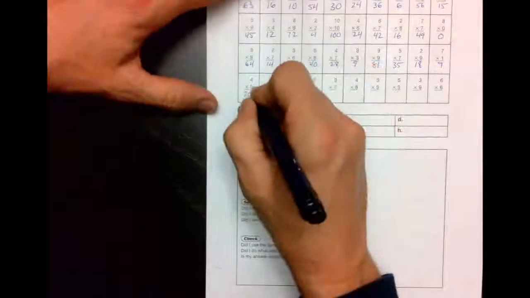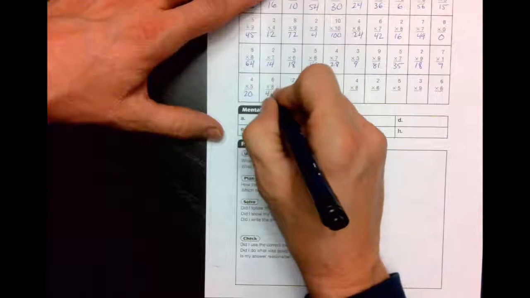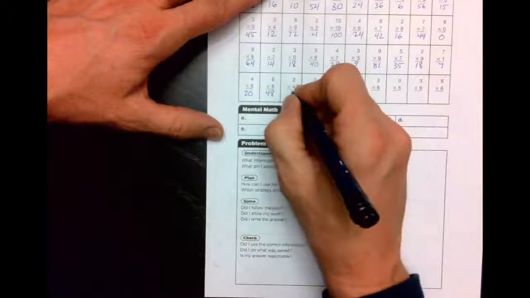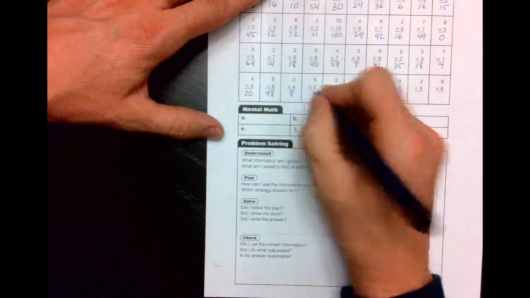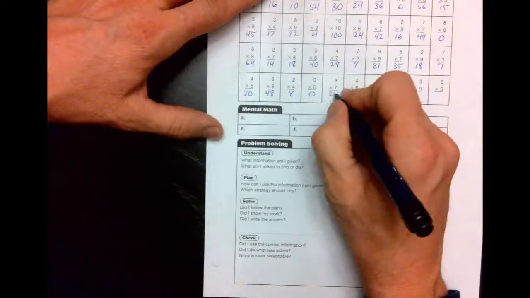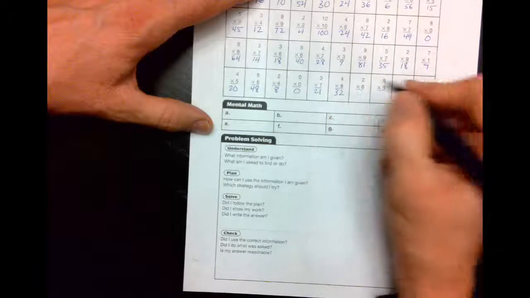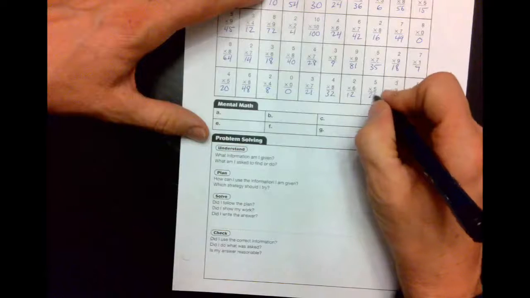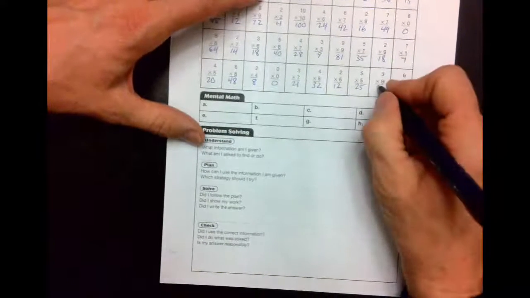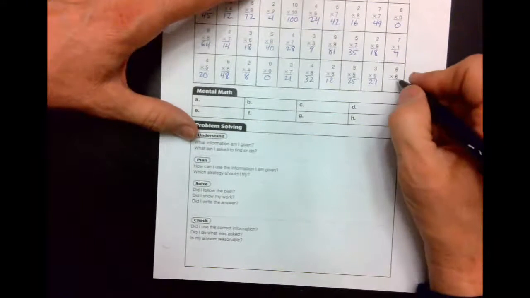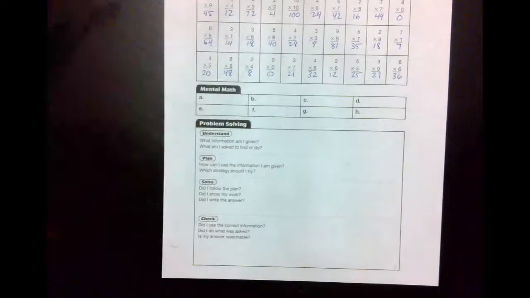4 times 5 is 20. 6 times 8 is 48. 2 times 4 is 8. 0 times 0 is 0. 3 times 7 is 21. 4 times 8 is 32. 2 times 6 is 12. 5 times 5 is 25. 3 times 9 is 27. 6 times 6 is 36.